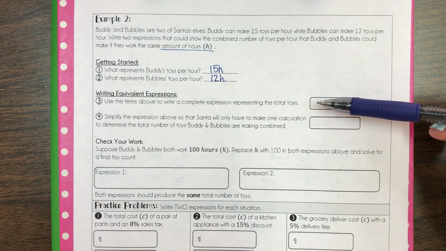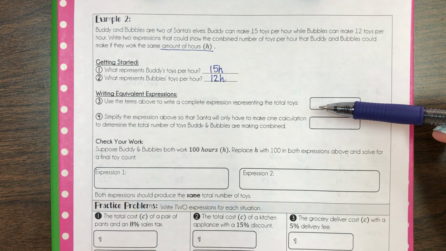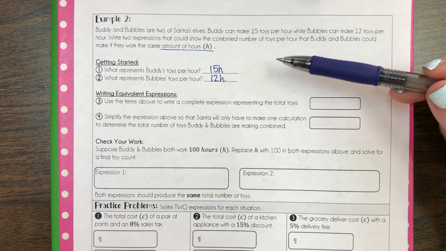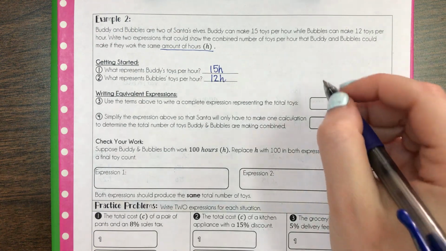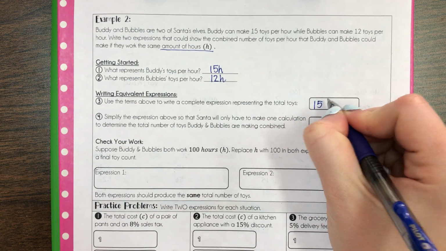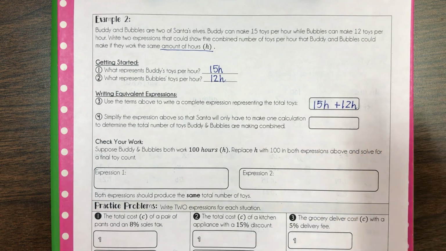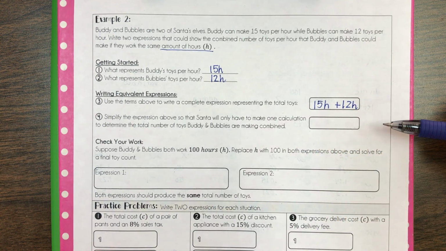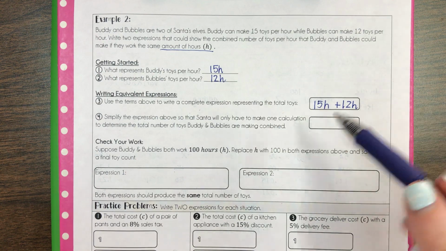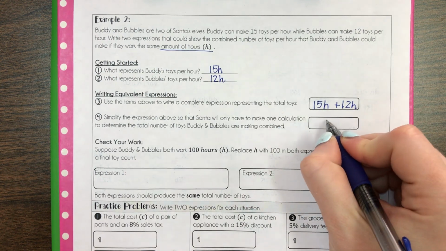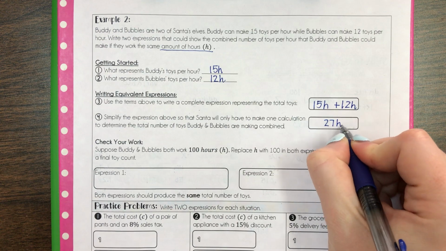Now, number 3, we're going to use the terms above to write a complete expression representing the total toys. So between both of them, we would be adding to get those total toys. So 15h plus 12h. And now we're going to simplify the expression above so that Santa will only have to make one calculation to determine the total number of toys Buddy and Bubbles are making combined. So 15h plus 12h would be 27h.